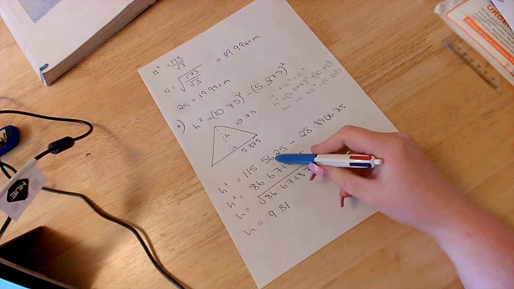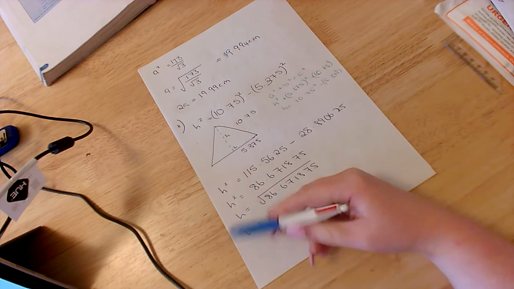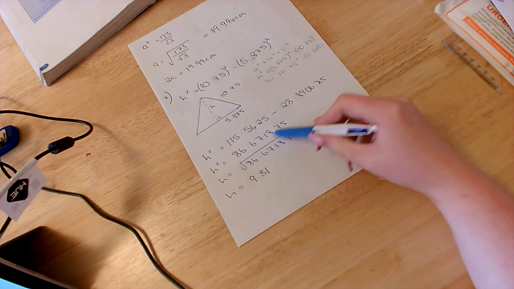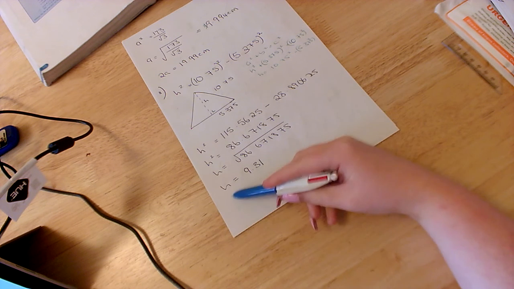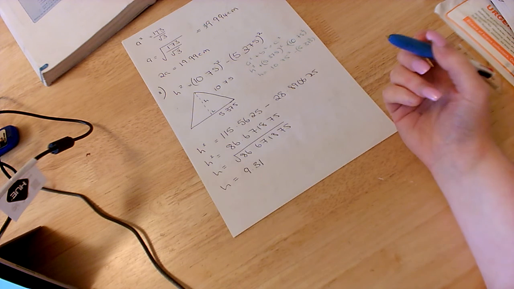115.5625 minus 28.890625. So I have H squared is equal to 86.671875, and I get H is equal to the square root of that. So my perpendicular height here is 9.31. Okay, right, but that's not all that I was asked.